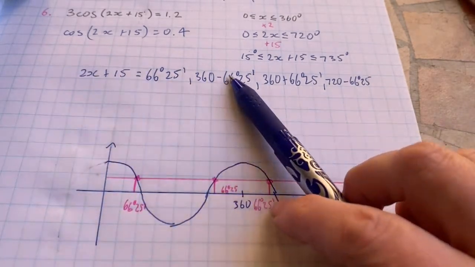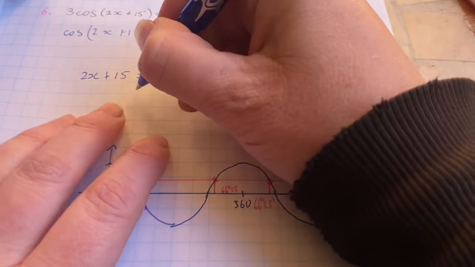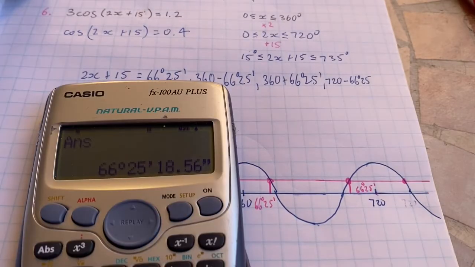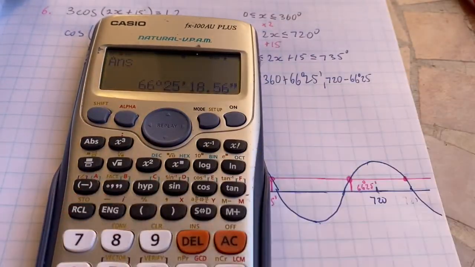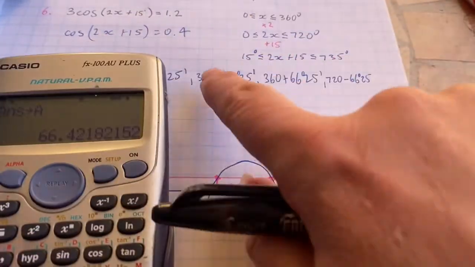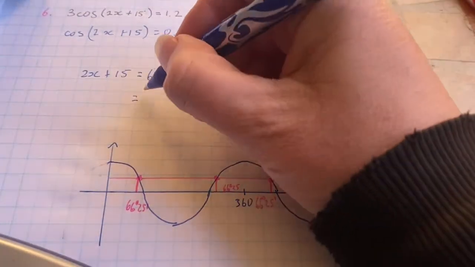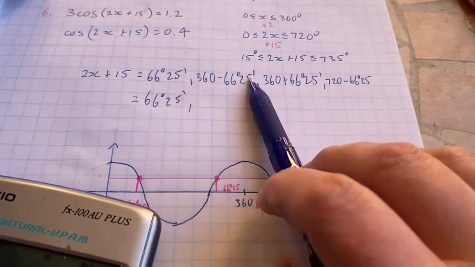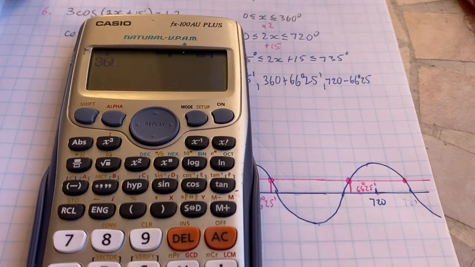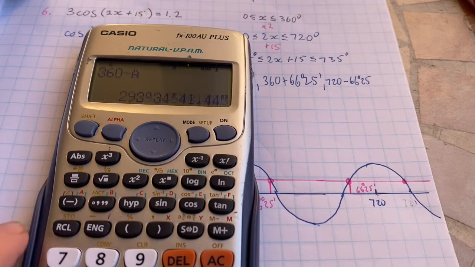Now we just need to solve each of these separately. So let's have a go at doing that. The first thing I'm going to do is store this number into my memory. To do that, I go Shift, RCL, and then any of these ones with a letter on it. I'm going to call it A. So that number is now stored as A. Now our first one up here, we know that 66.25 is still there, but this one's 360 minus A.